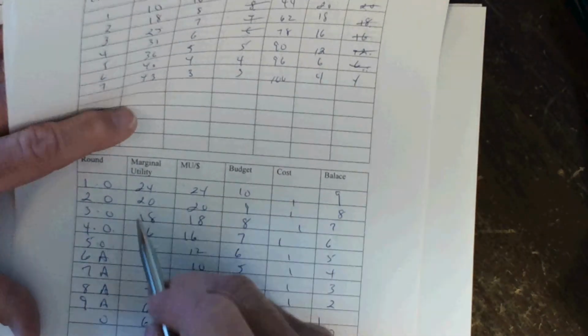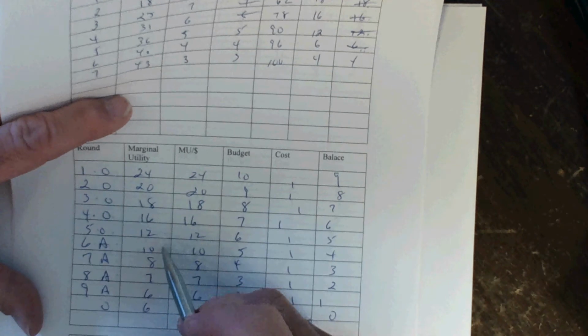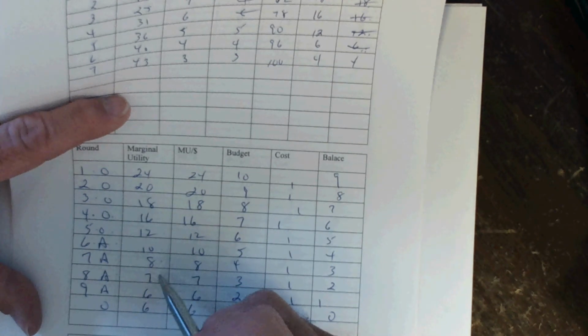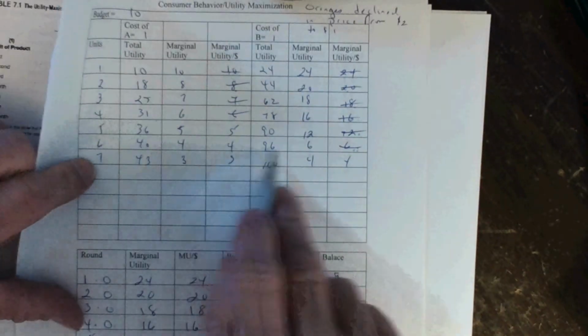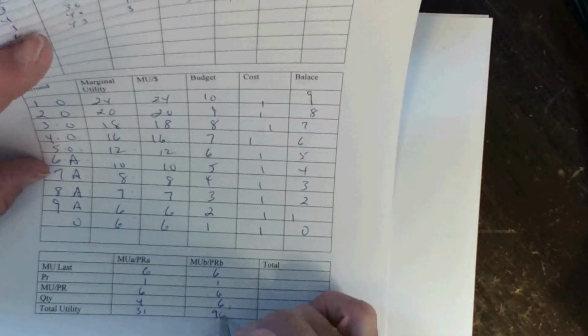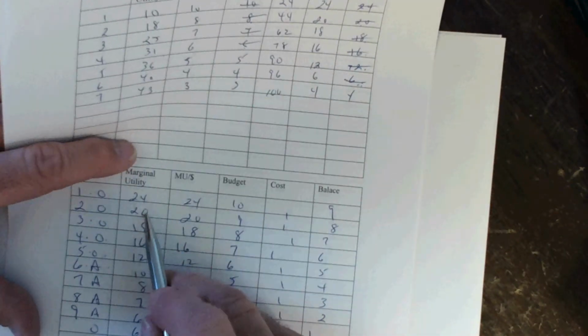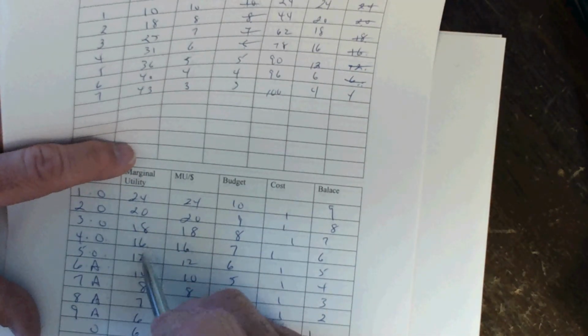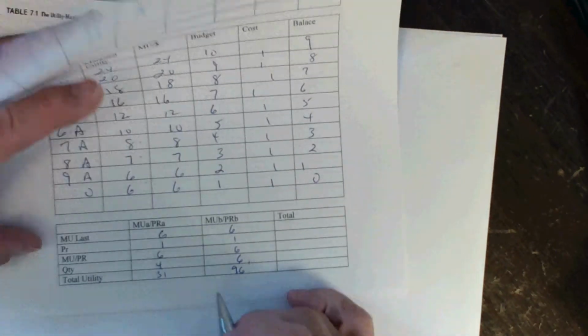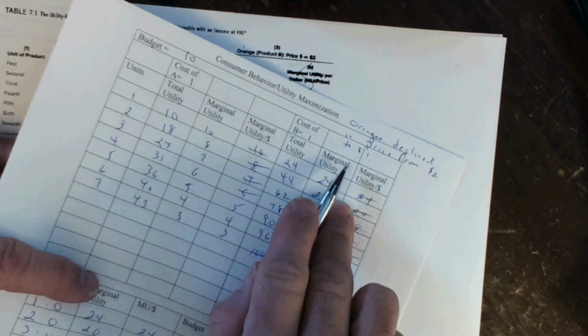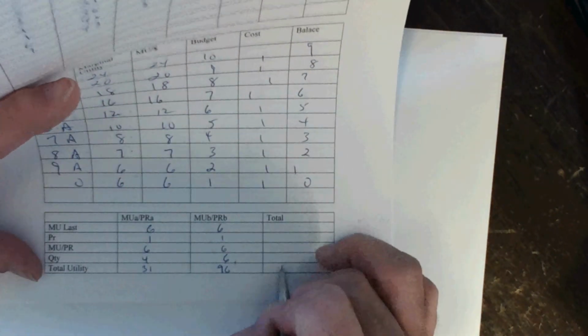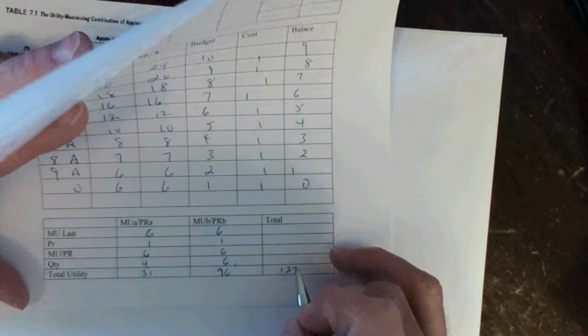What's the total utility of 4 apples? 31. Or you could add up 10, 8, 7, and 6 and get the 31. What's the total happiness from 6 oranges? 96. Or you could add up the oranges, 24, 20, 18, 16, 12, and 6. What's the total utility from a budget of 10 and the price of an apple of $1 and the cost of an orange $1? 127.